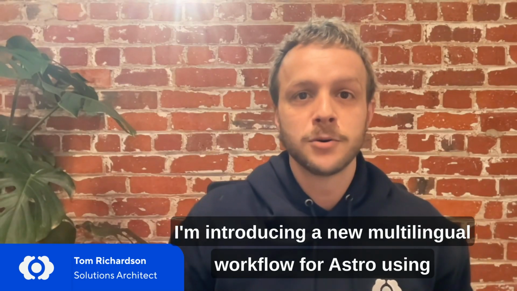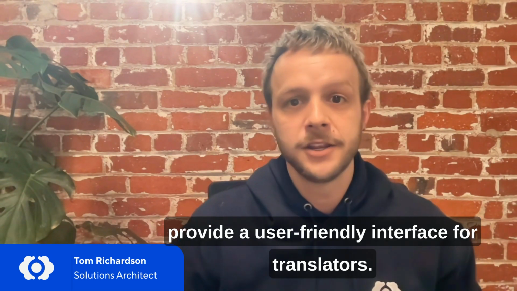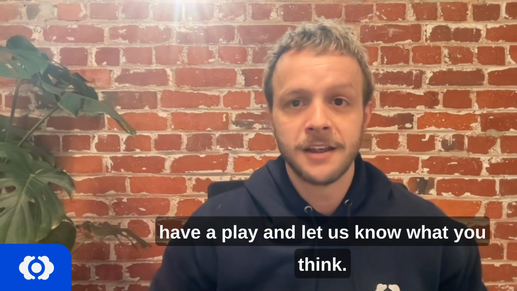I'm introducing a new multilingual workflow for Astro using the open source tool Rosie and CloudCannon to provide a user-friendly interface for translators. Go make your own copy using a free CloudCannon trial, have a play, and let us know what you think.